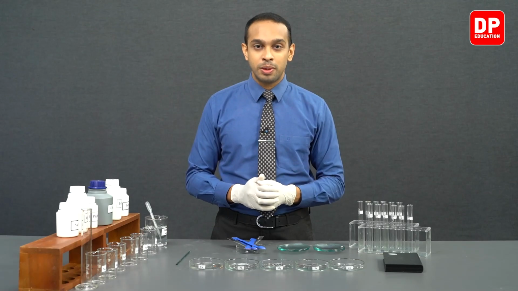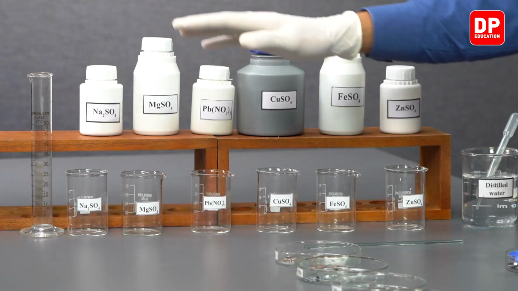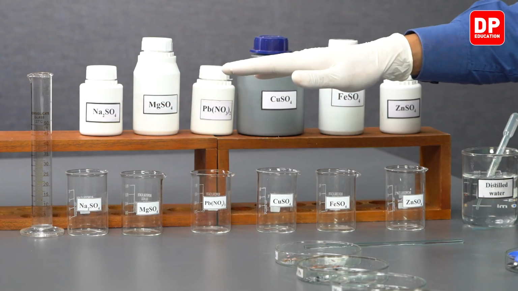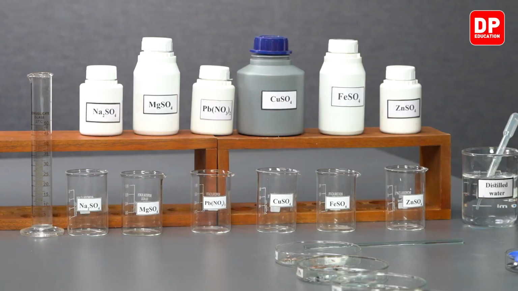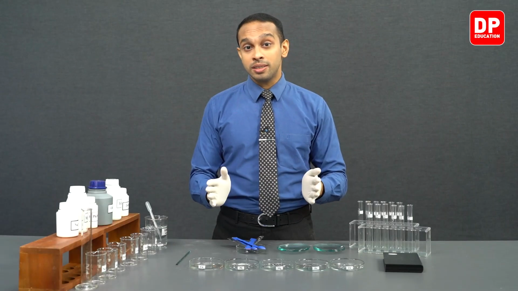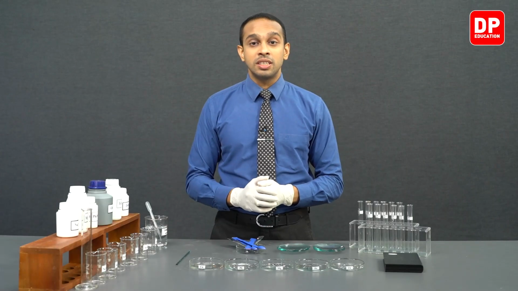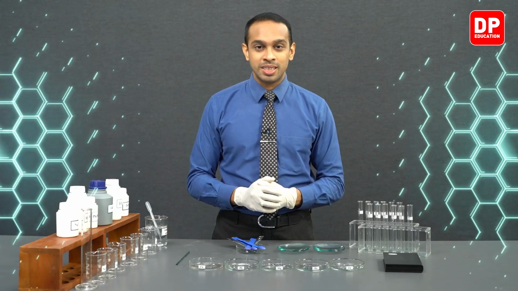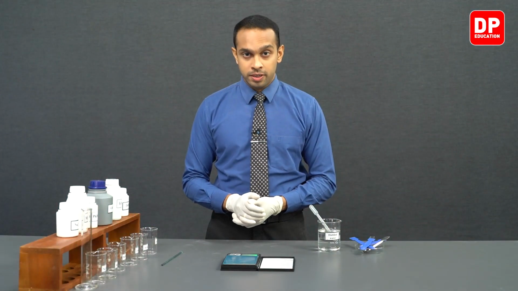In the first step of our experiment, we will be preparing the solutions needed for this experiment. So we are going to measure the right masses of each of these solids, and we are going to prepare 50 milliliters of each of these solutions. So let's move on to that part of our experiment. Now students, let's prepare our first solution.